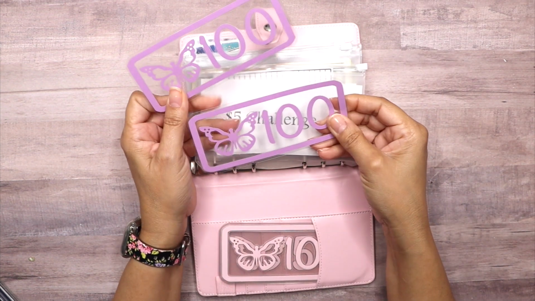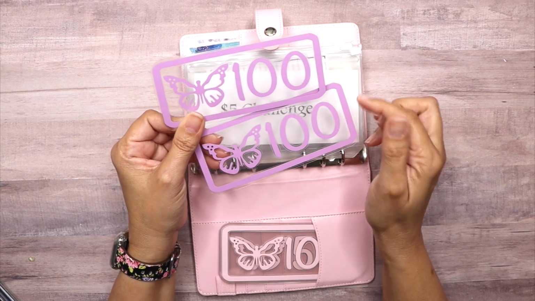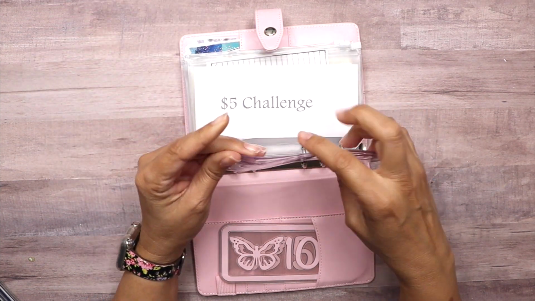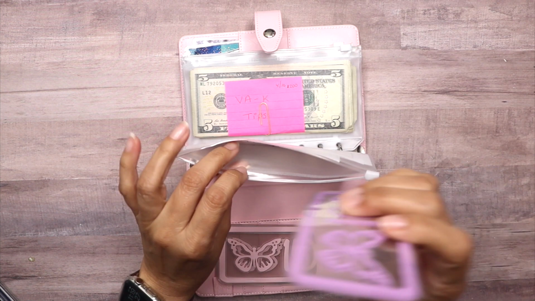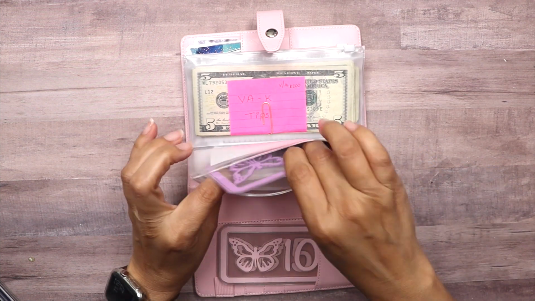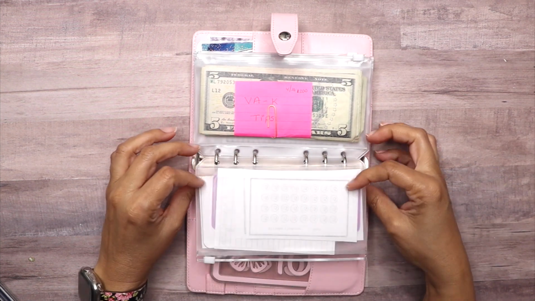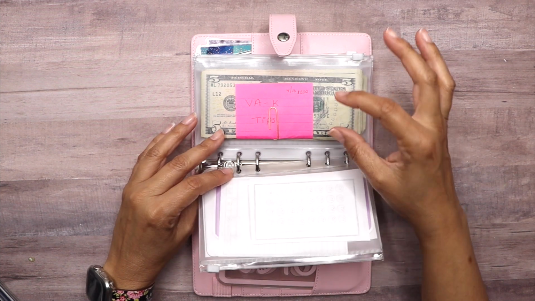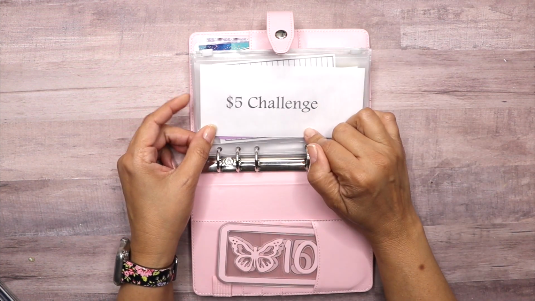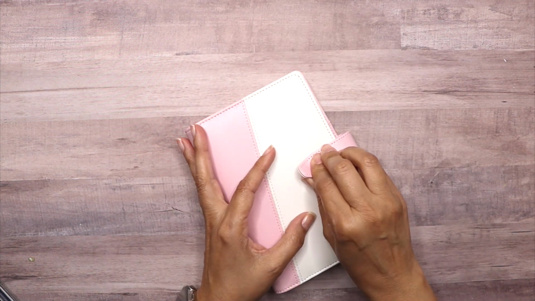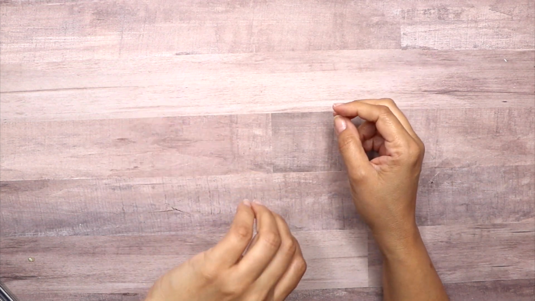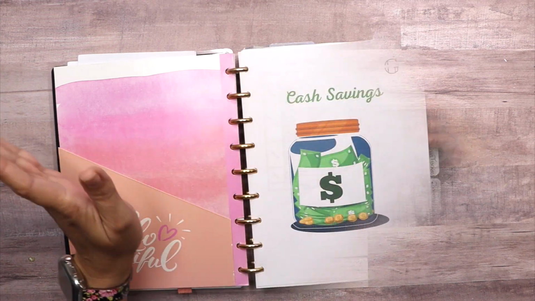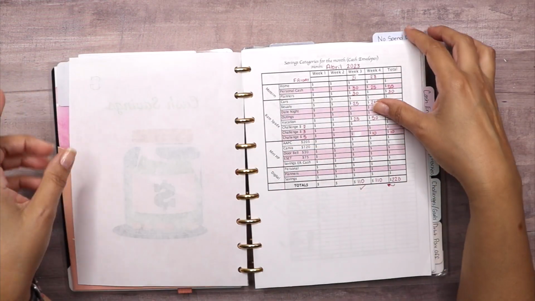So I have two $100 bills from my $5 challenge, which is this one right here. The rest that I'm going to be adding, I'm going to add to this one here, and this is already 200, but I want to keep track of it here. And that's it. That's how I do my cash envelope digital savings. Like I said, this was going to be a long video.